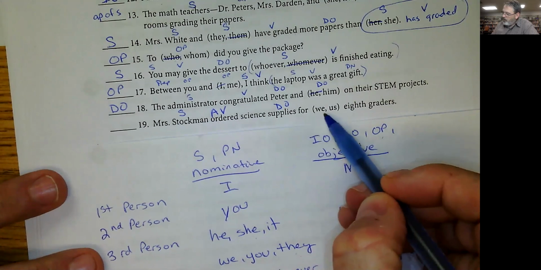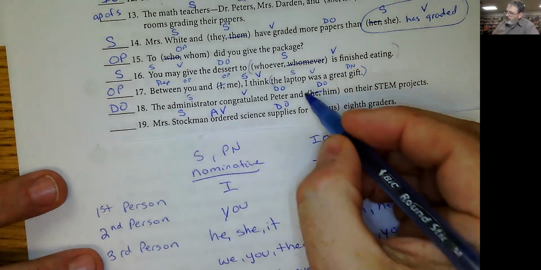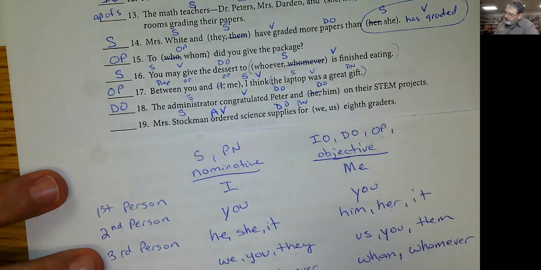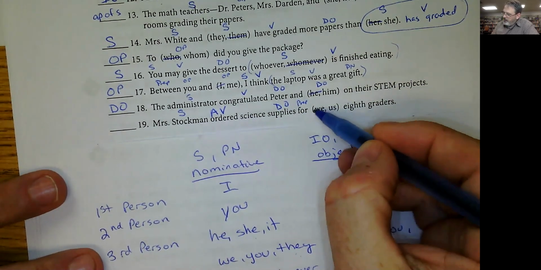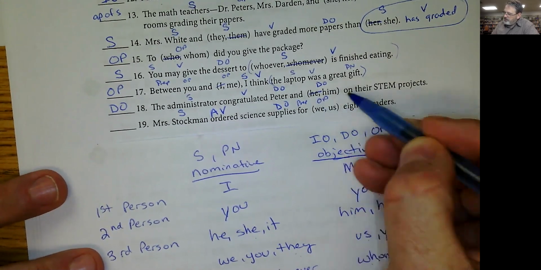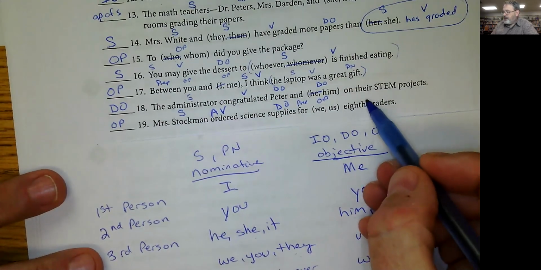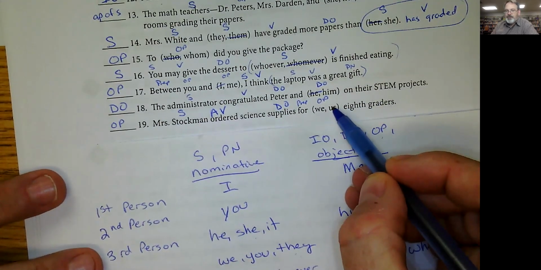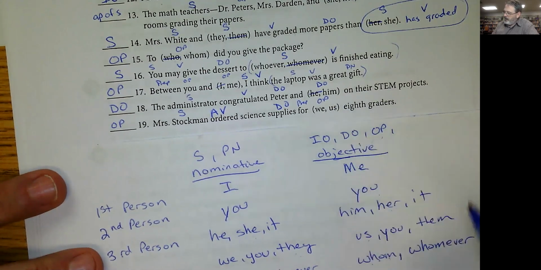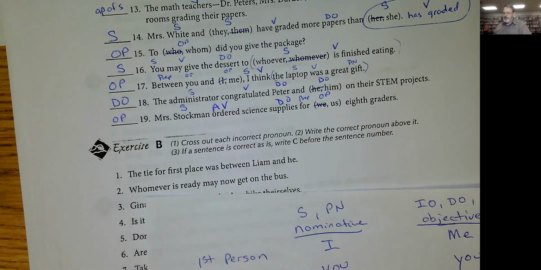And then for us 8th graders. All right, well, that's a prep. And then us, or we, is the object of preposition. So we'll put that there. 8th graders would be in apposition to an object of preposition, wouldn't it? But anyway, which one of these is objective case? Us, so cross out we. That exercise is in the bag.